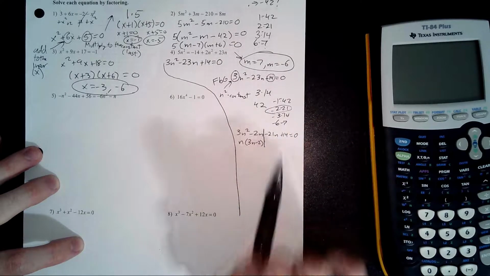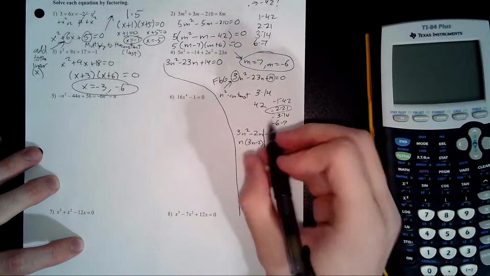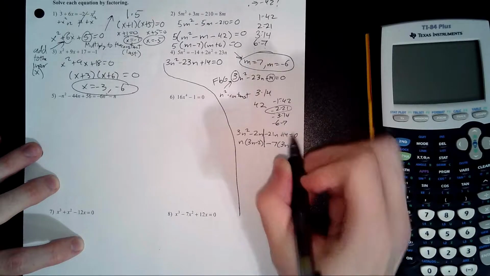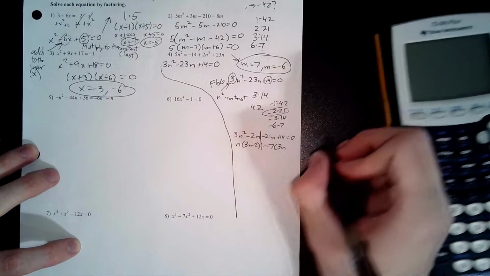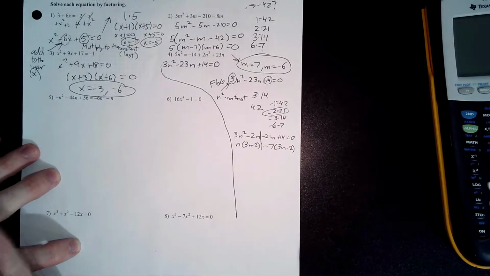Over here, they share a 7. In addition, that guy is negative. If this one's negative, you always have to pull it out every time. So negative 7, that's 3n, and if you pull out a negative from a positive, it becomes a negative. I'm running out of room to write equals 0, but it still equals 0.